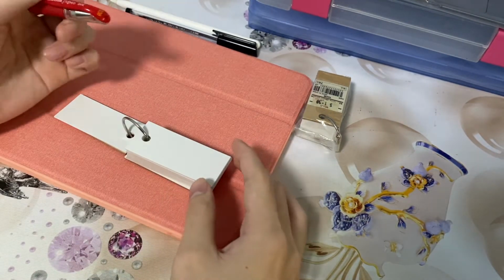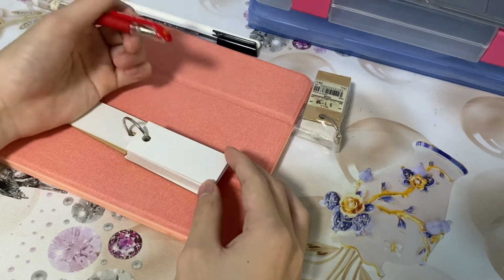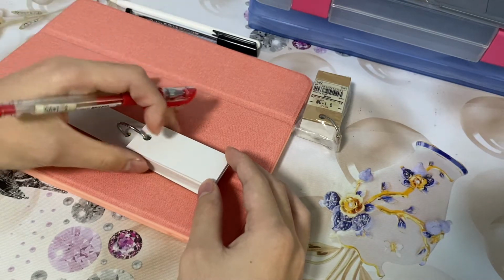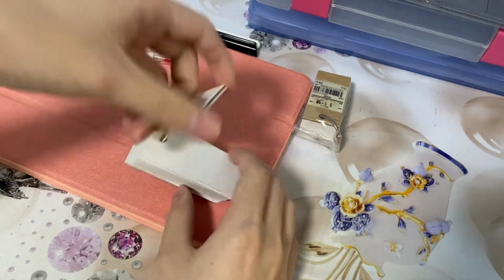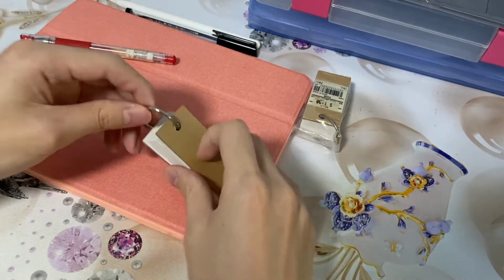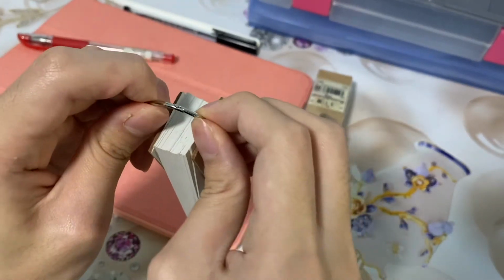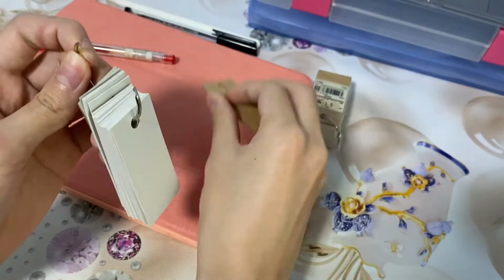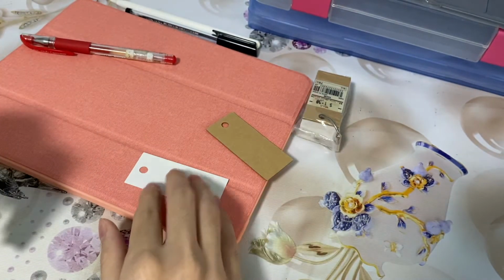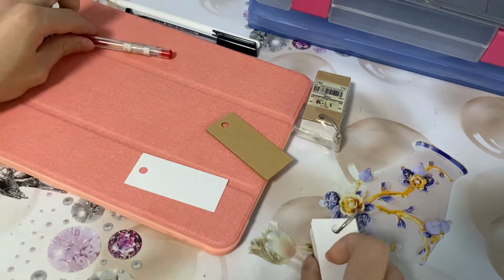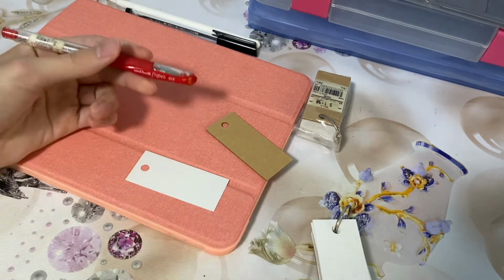So it's kind of hard to write directly on the memo block itself because, well, this is a pretty elevated surface. But what you can do is you can actually remove the ring and take out the bits of paper that you need. So there's a ring right here. You can take this part out and you can actually write down on the paper itself. So this makes it a lot easier to write.